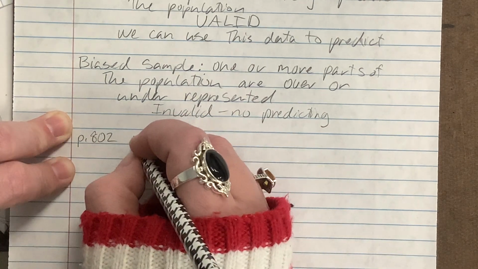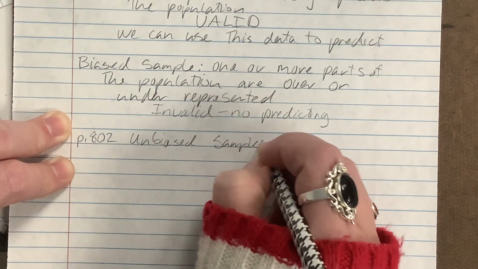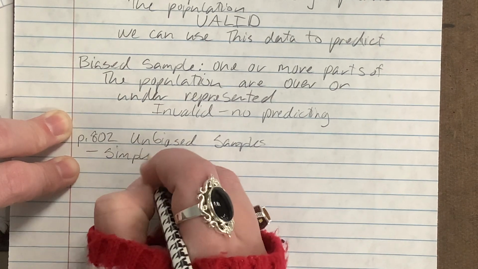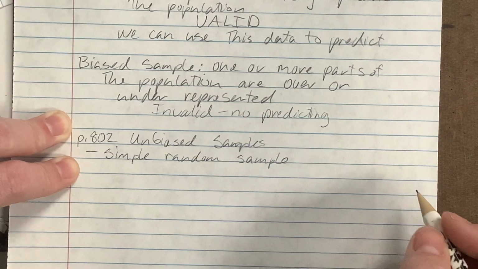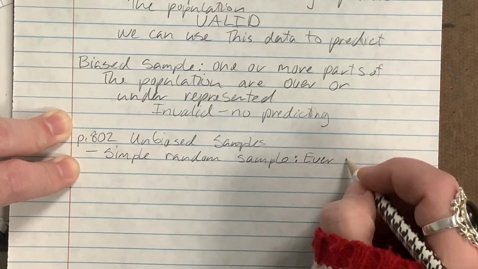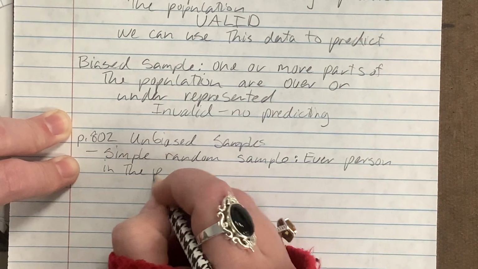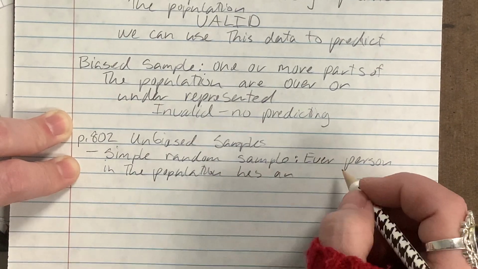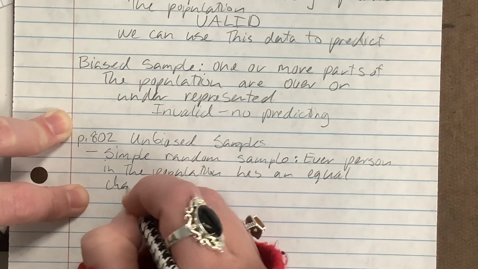Okay, so two types of unbiased samples are, one is called a simple random sample. Okay, in a simple random sample, every person in the population has an equal chance to be chosen to participate.